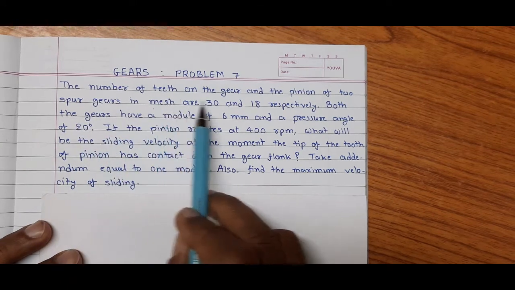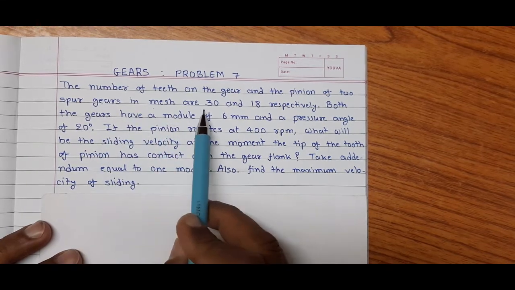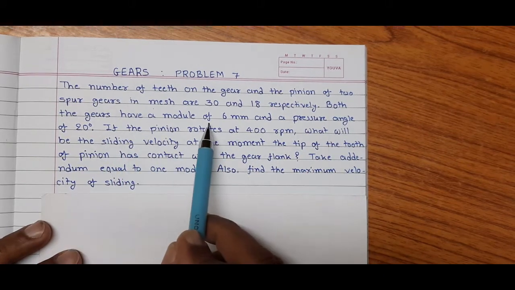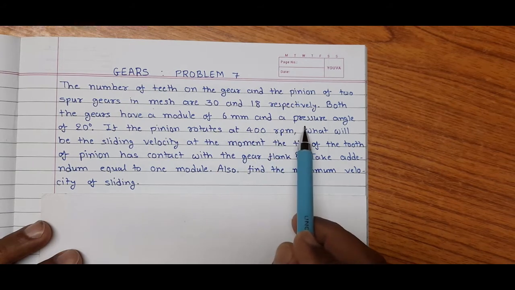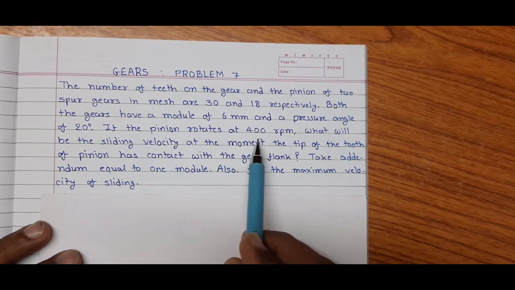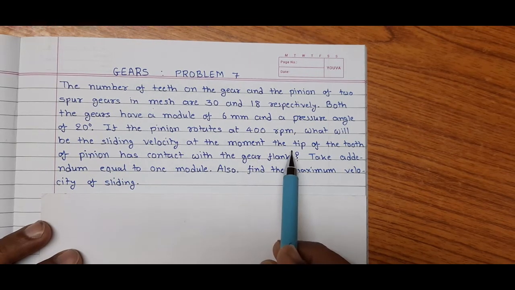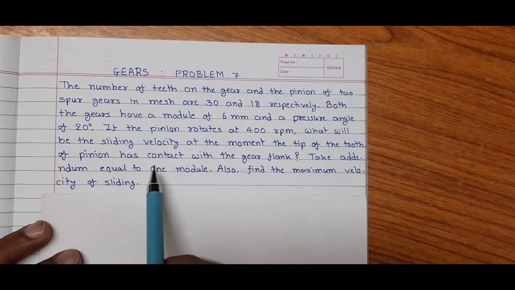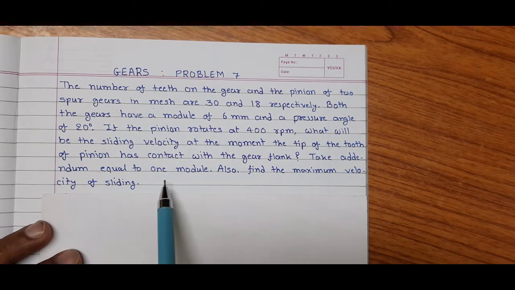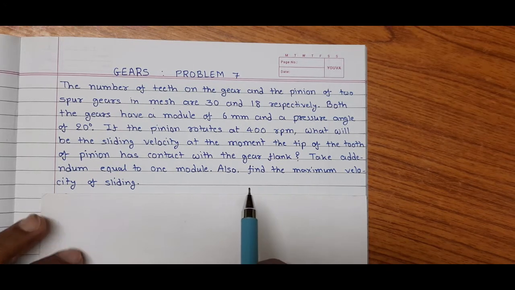The number of teeth on the gear and the pinion of two spur gears in mesh are 30 and 18 respectively. Both the gears have a module of 6 mm and a pressure angle of 20 degree. If the pinion rotates at 400 rpm, what will be the sliding velocity at the moment the tip of the tooth of pinion has contact with the gear flank? Take addendum equal to 1 module. Also find the maximum velocity of sliding.